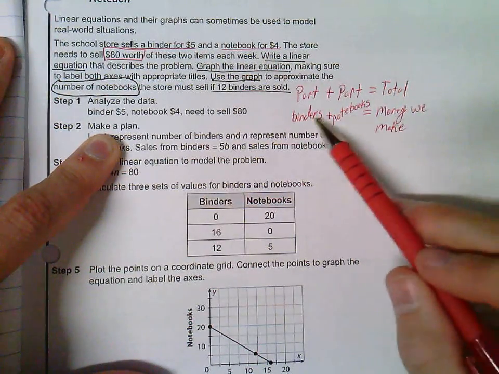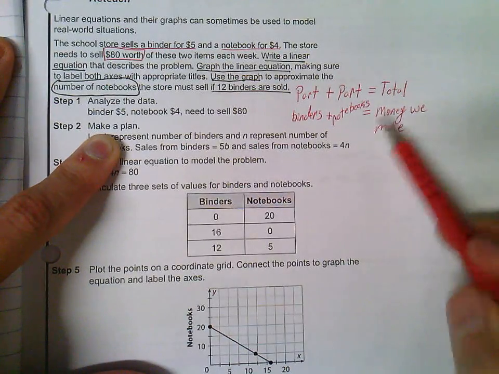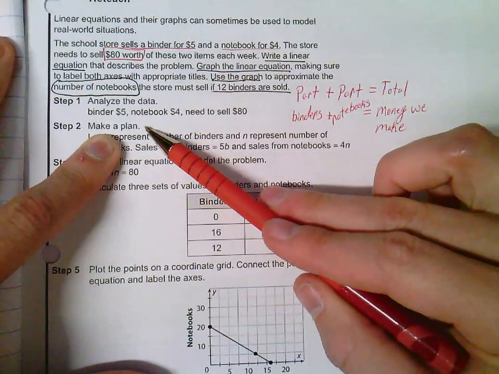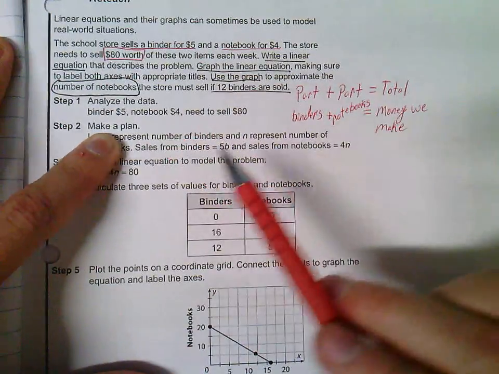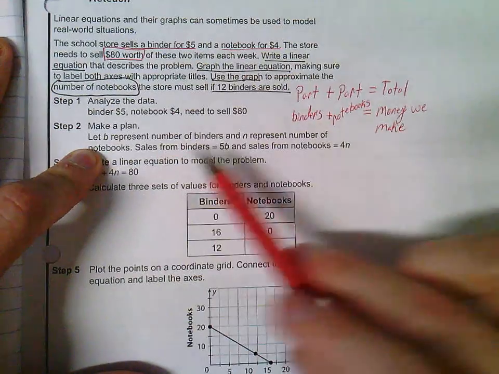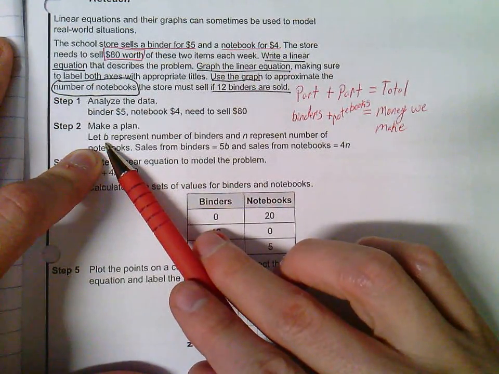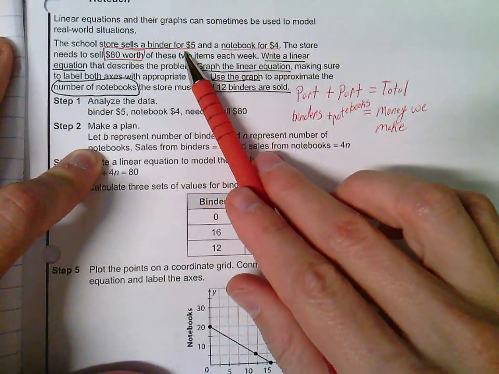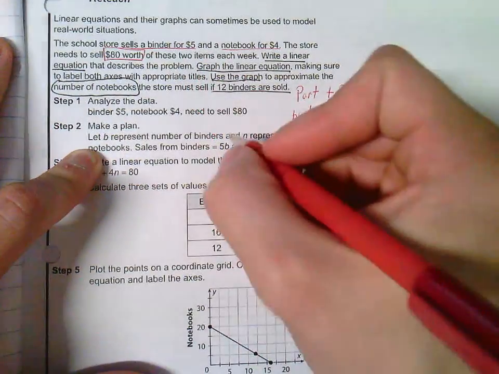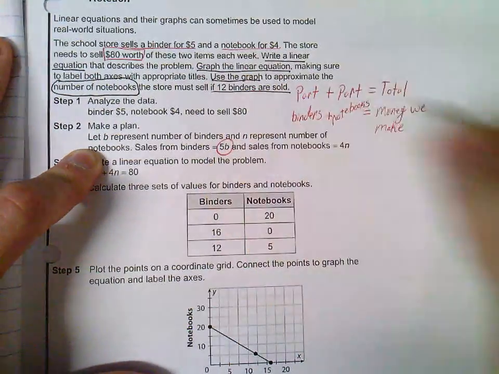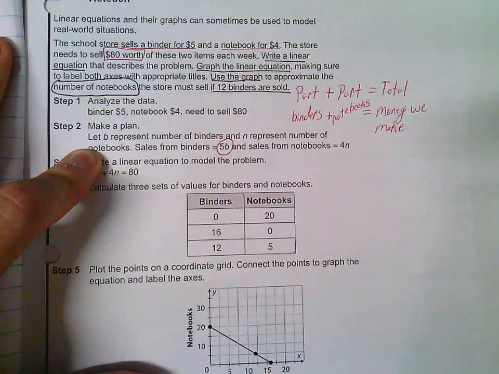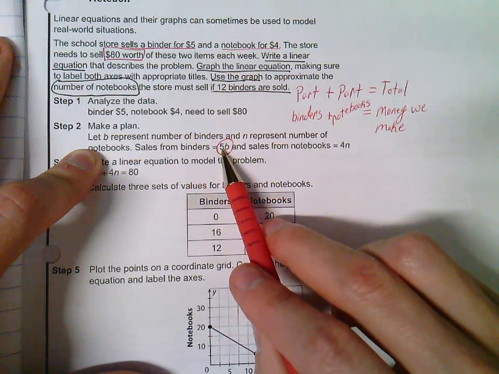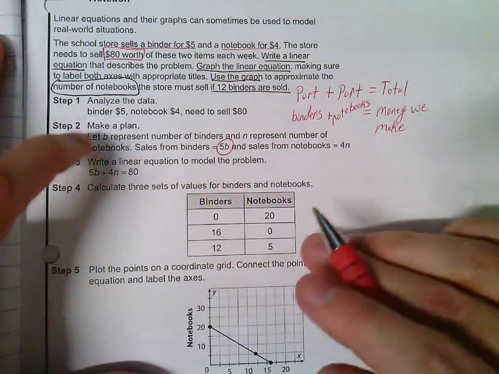If we add those two together, it'll give us the money we made. So our next step will be to make a plan. We can say that the number of binders we sell is B. So if I sell a binder for $5, then for one binder, I make $5. So for each binder, it's $5. That "for each" is like our multiplication here.